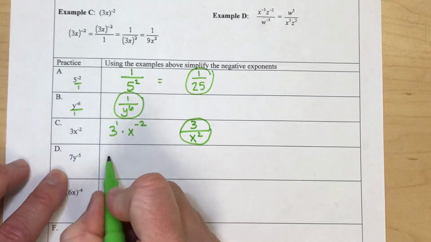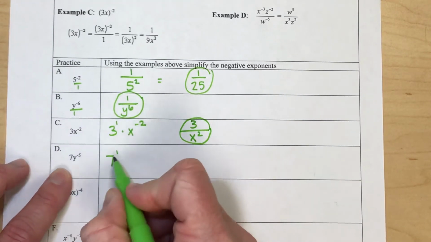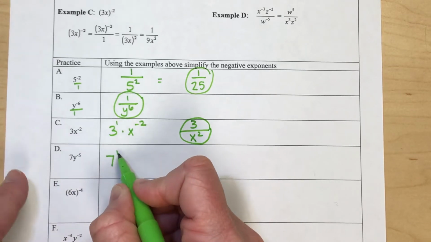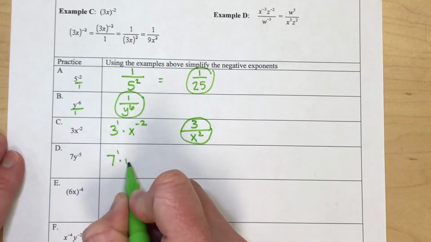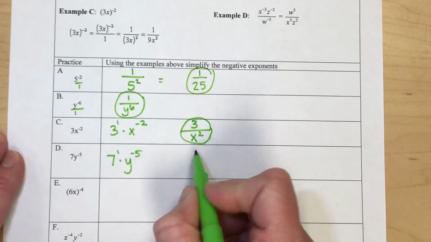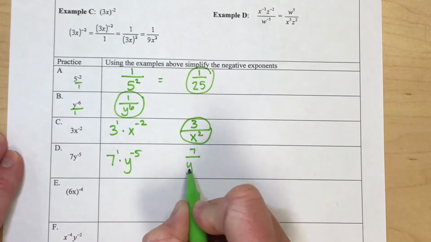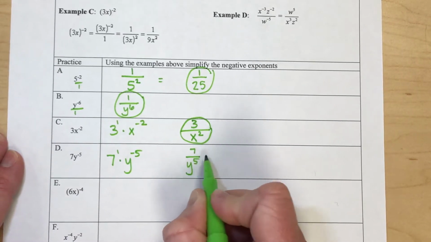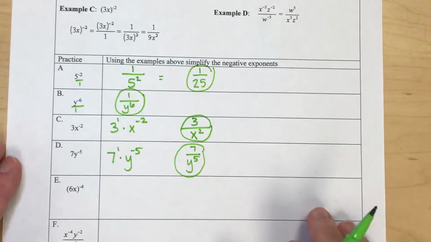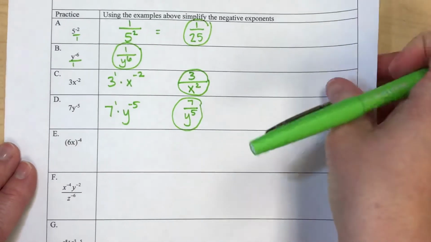The next one, again, similar thing. 7 is given a power. It's not written there, but it's given a power of 1. And then you have y to the negative 5th. So this would be 7 over y to the 5th. Positive 5 when you bump it down. Maybe you want to try the next couple and we'll see how you do.